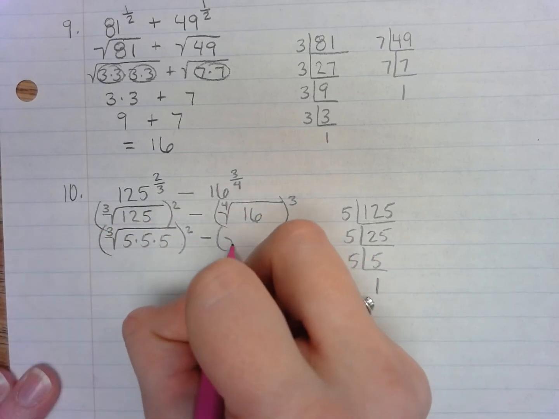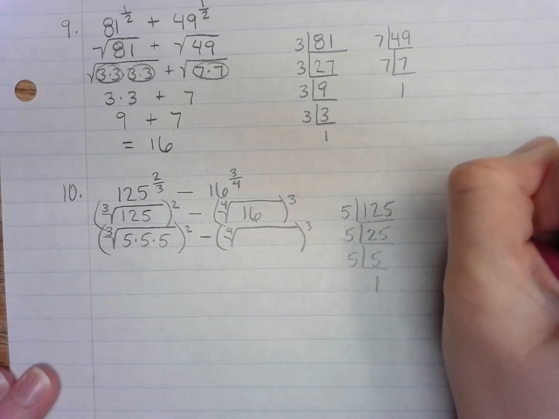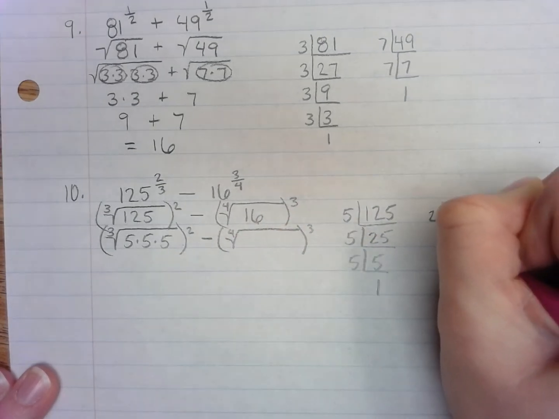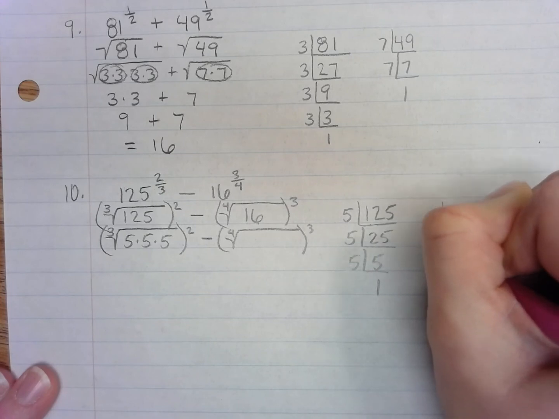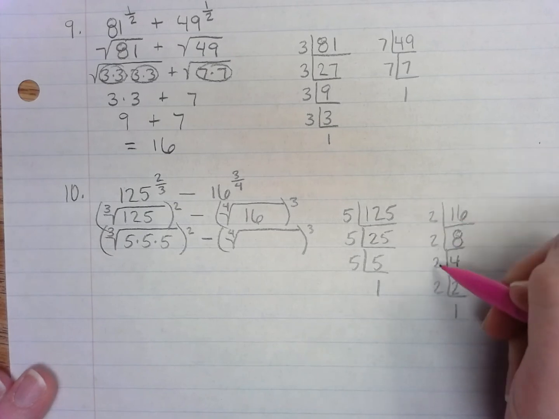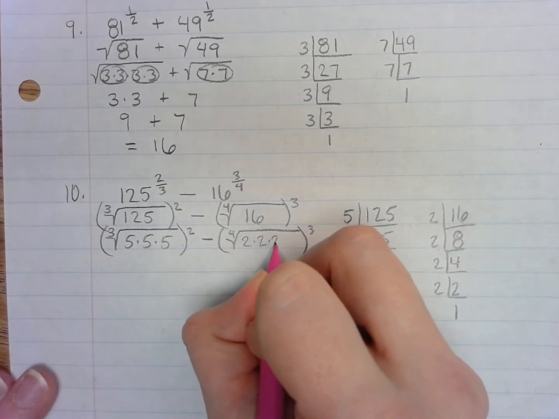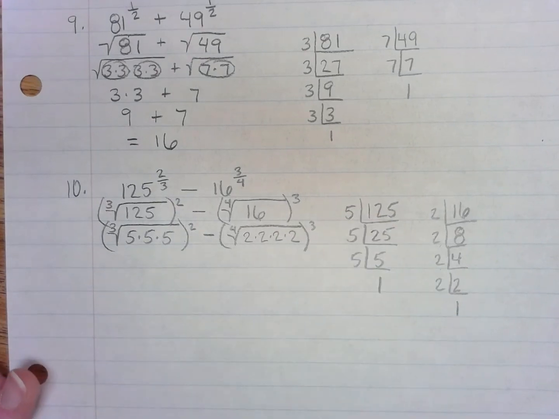And for the prime factors of 16, we'll divide by 2, divide by 2, and divide by 2, and there will be 4 of them. 2 times 2 times 2 times 2, there's 4 of them, which just so happens to be how many we need because of, again, our index number.